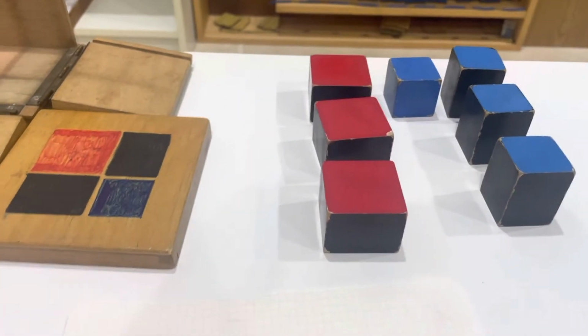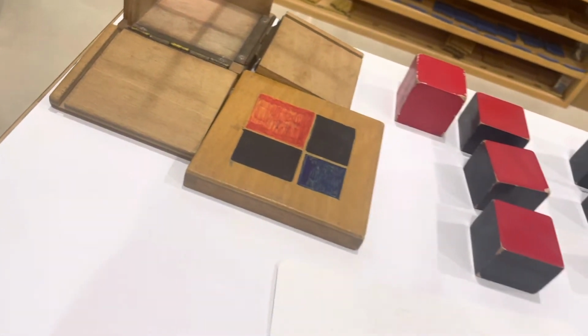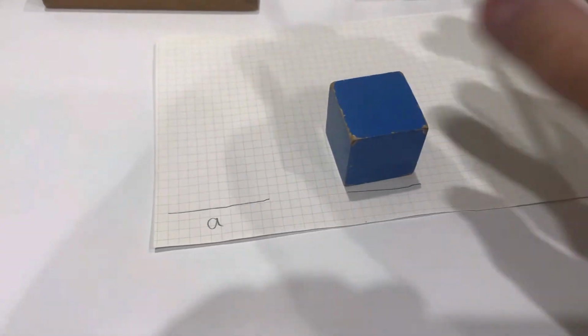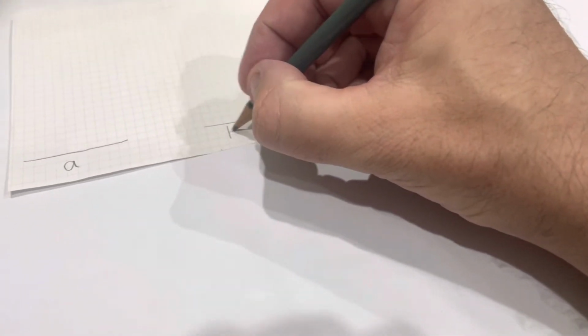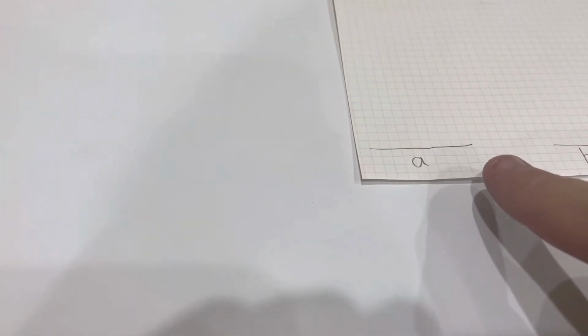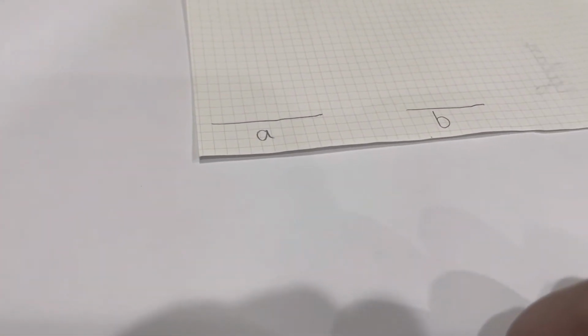Then I do the same thing with the next biggest cube, which is the blue one. And I'll draw a line under it. Sorry, this isn't the straightest line, it's hard holding the phone and doing this. I'll tell them that I'm going to call that B. Okay. So the length from here to here is A, the length from here to here is B.